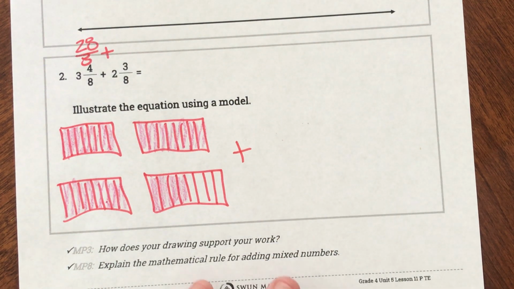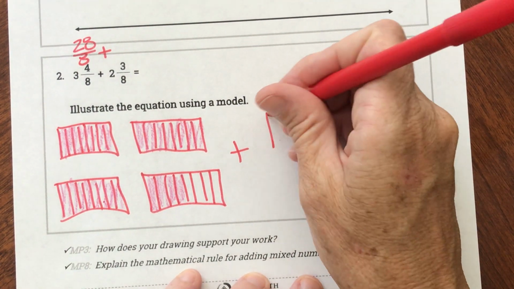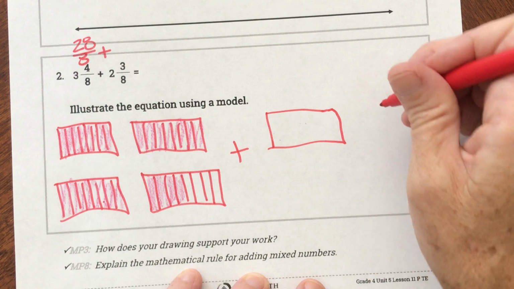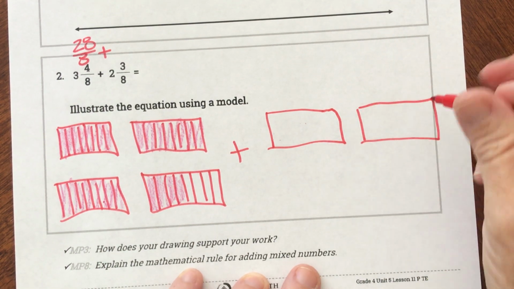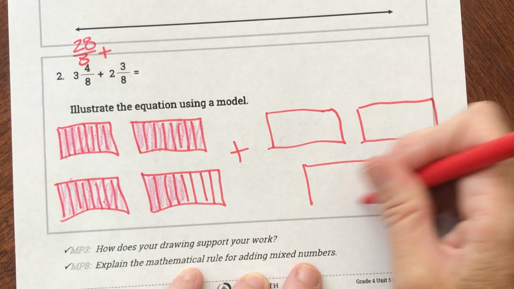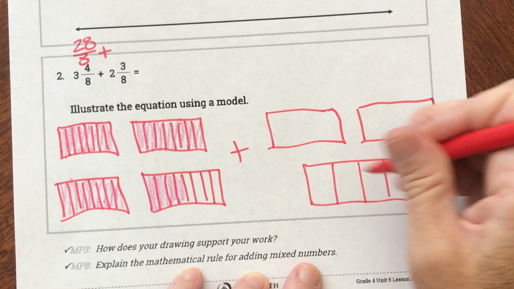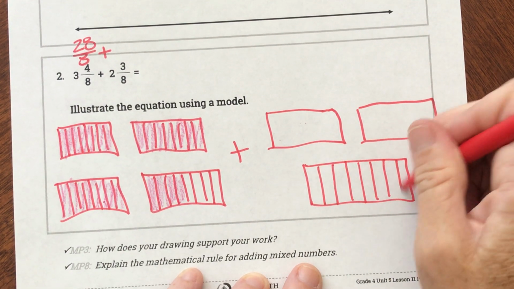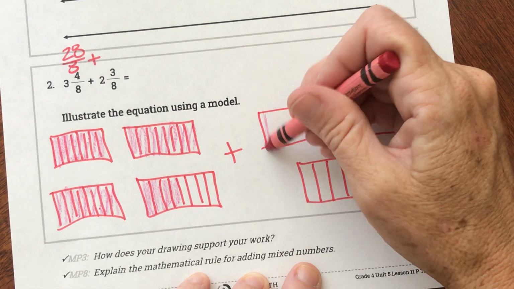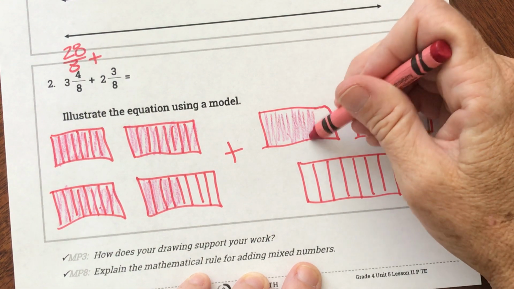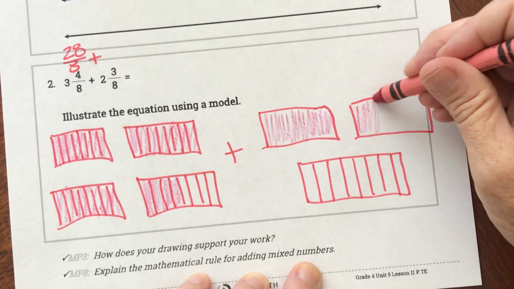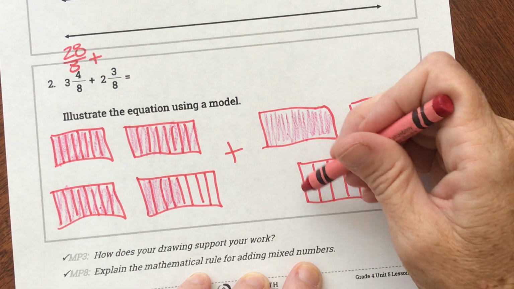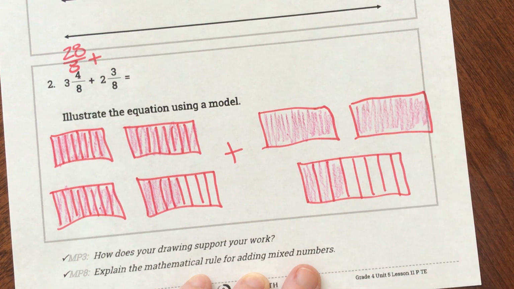Plus, they want me to add 2 wholes and 3/8. So I have 2 wholes and I have 3 out of 8.